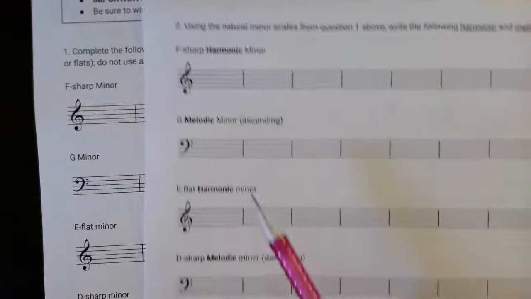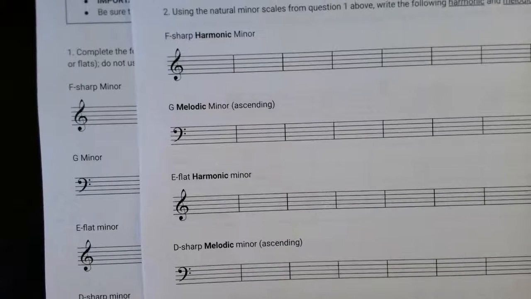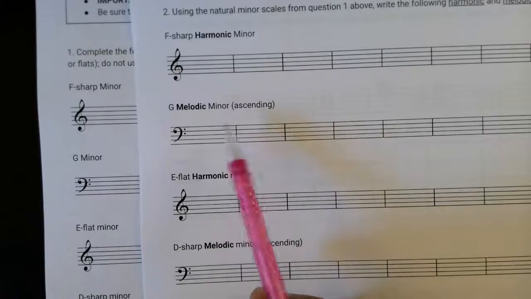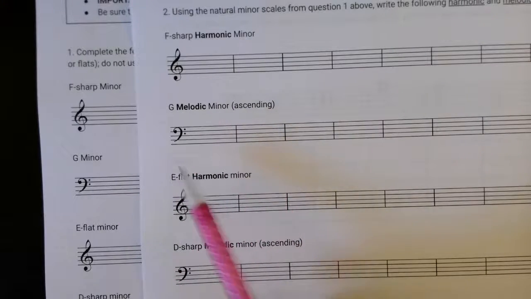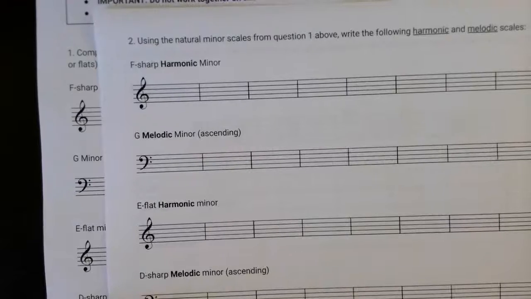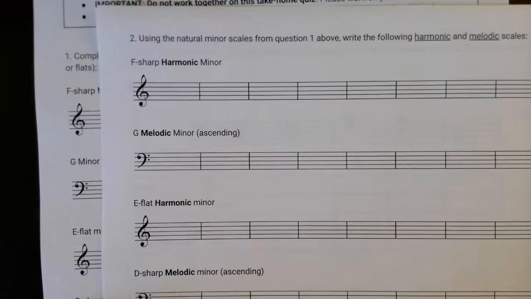So both of the melodic minors here would be the ascending, because the descending would just be the same as the natural. So I'm asking you to change the G natural minor here into G melodic minor ascending, and so forth. If you are unclear about how to do that, please review the information in the textbook and also from previous lessons that we've had on this before the midterm.